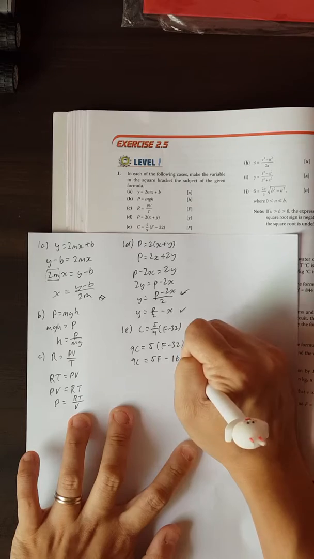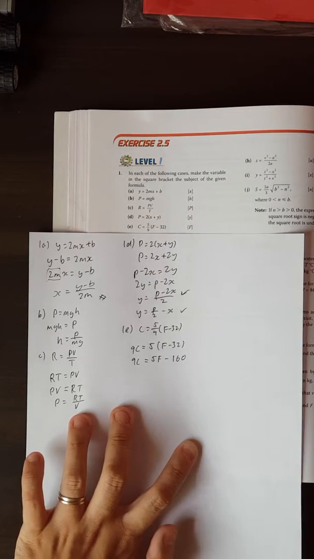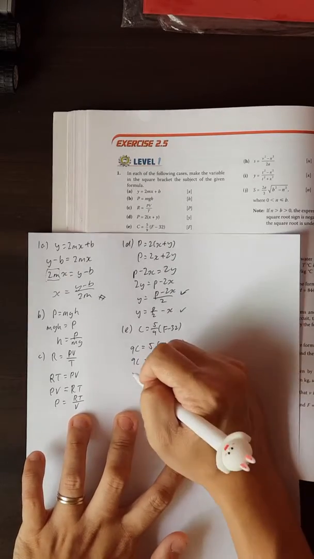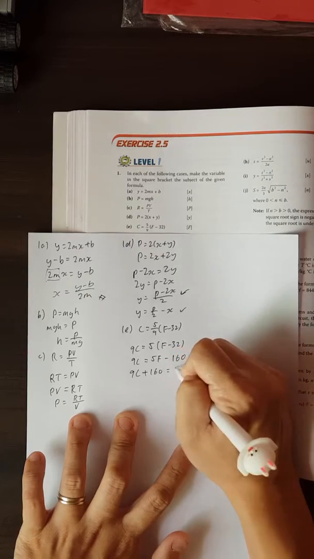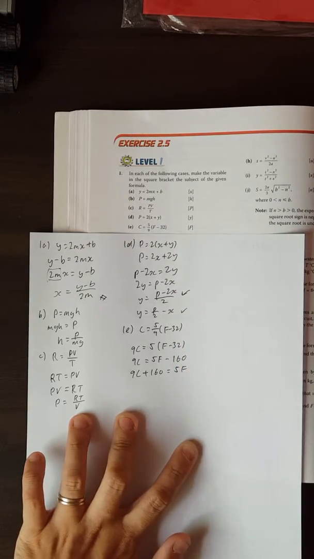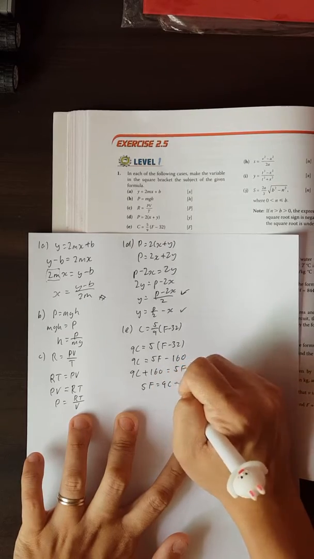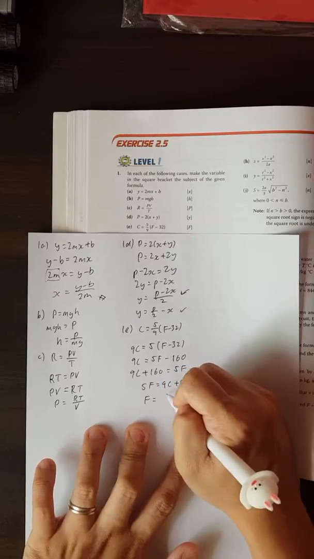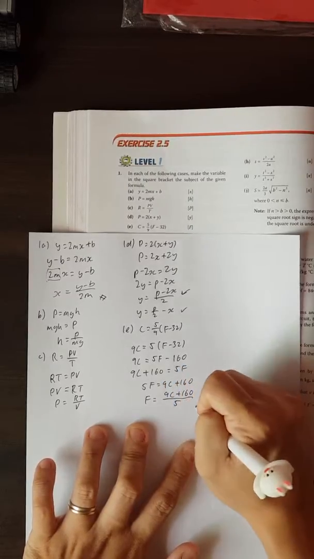Is it correct? Yeah. And then after which it wants me to make f the subject. So see the same steps again, terms without f on one side, terms with f on the other side. So switch over, 5f equals 9c plus 160. Then lastly, f equals 9c plus 160 over 5. And that's the answer.